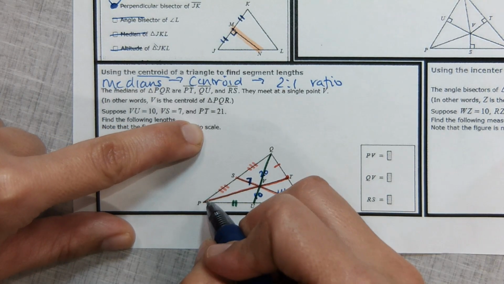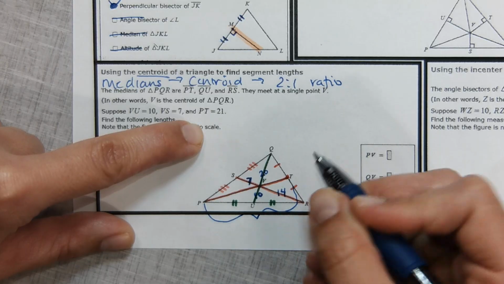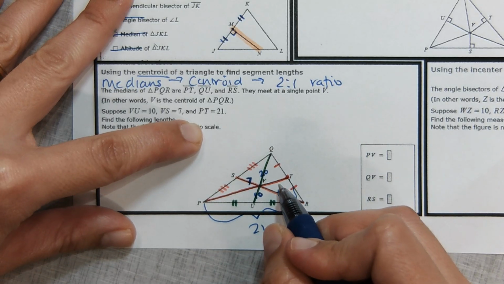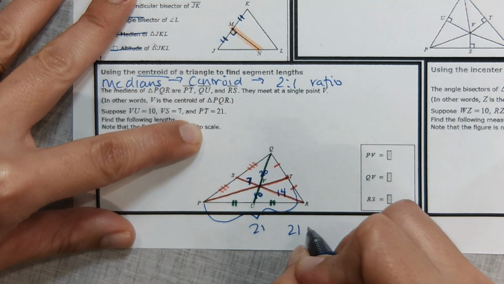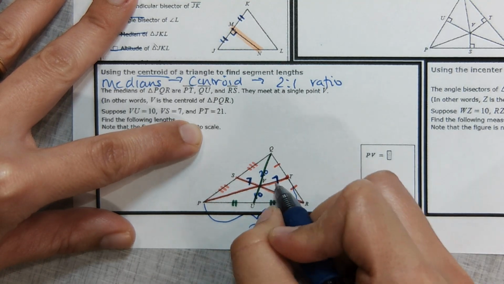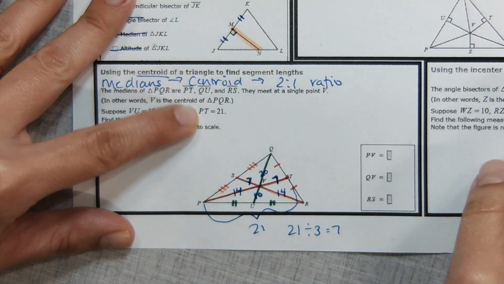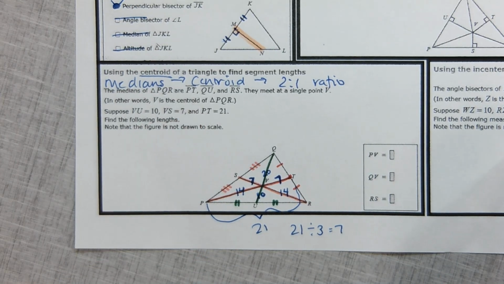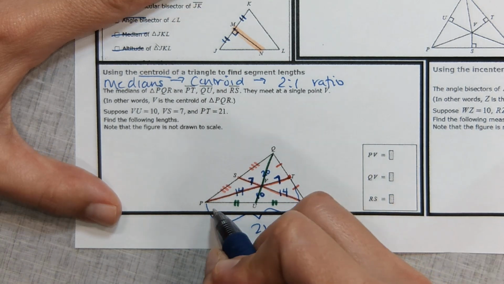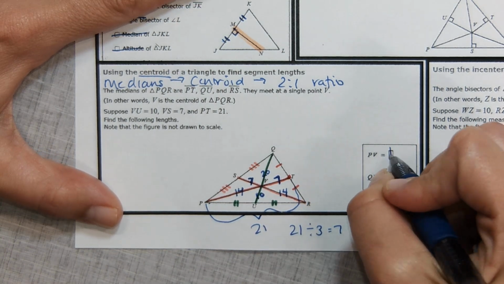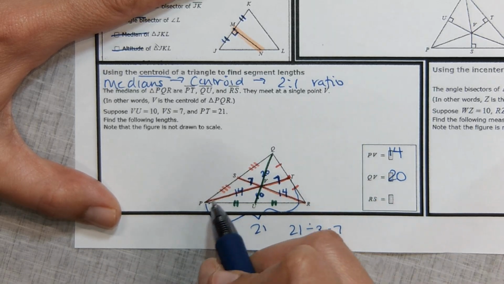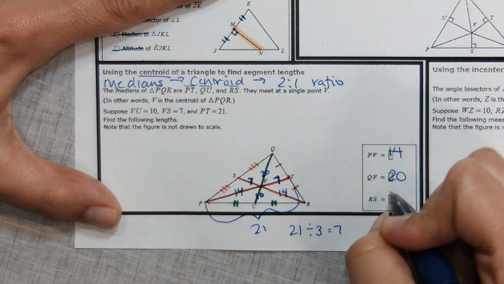And then PT, from P to T, it's saying it's 21. So to get each part of this, remember it's like 1/3 and 2/3, so we can do 21 divided by 3 equals 7. So this is the short side, and then we can double that to get 14, this length here. Then once it's all labeled, it makes it really easy just to answer the questions. So PV is 14, QV is 20, and then RS, 7 plus 14, is 21.